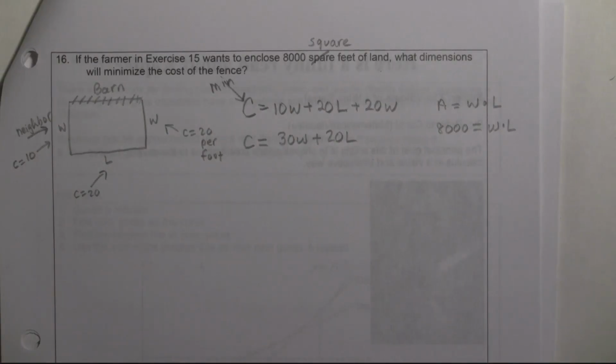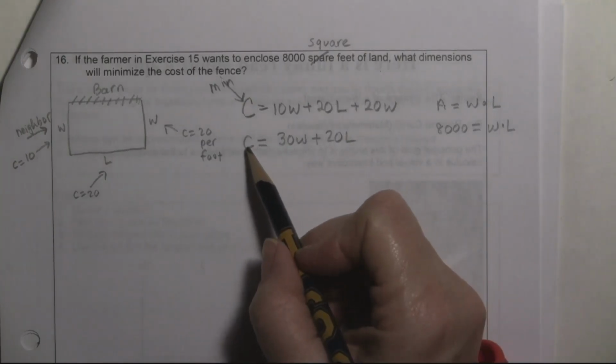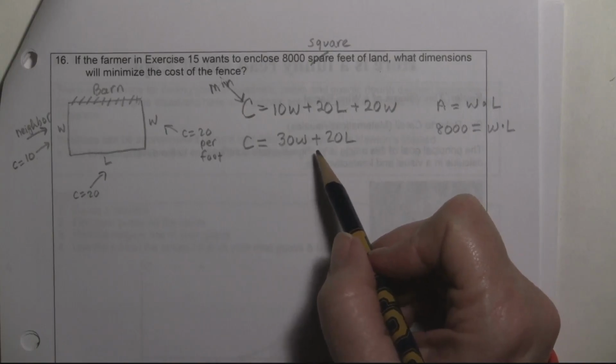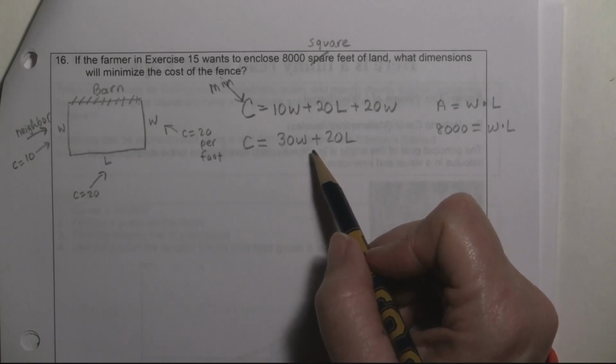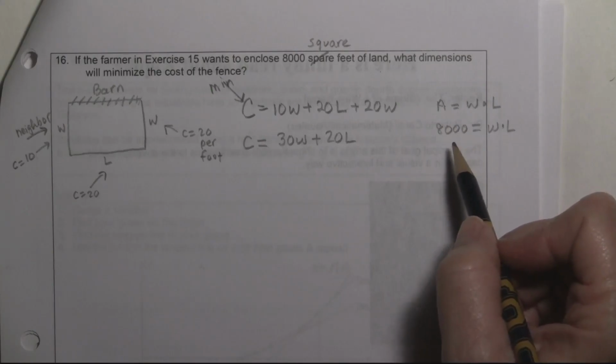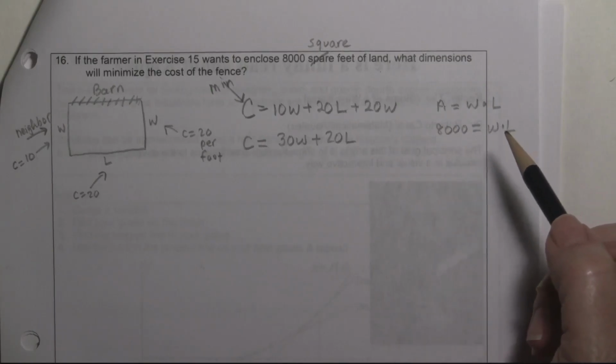Okay. But what is different is that I'm trying to minimize the cost and keep the area constant at 8,000 square feet. So just like all the other optimization problems that we do, you would love to have what you want to minimize on this side of the equation, which I do have. And then on this side of the equation over here, you would like to have one variable, but I have two. But I have this story over here that will help me get rid of one of the variables. And so solve for L or for W.